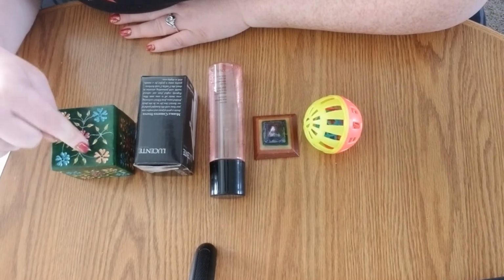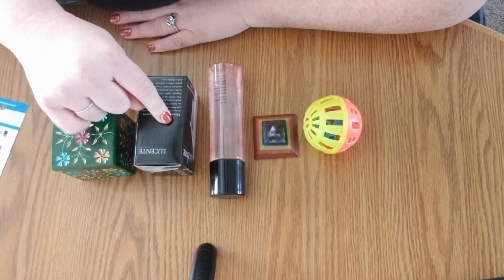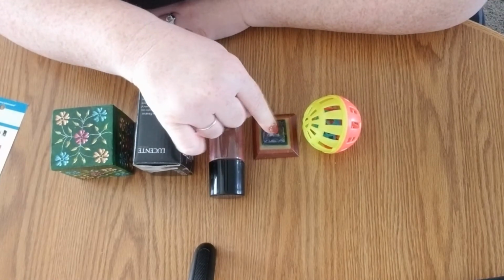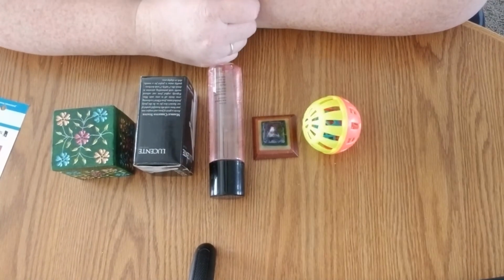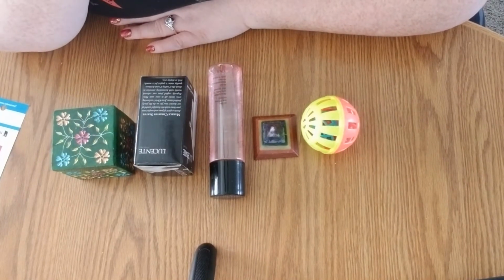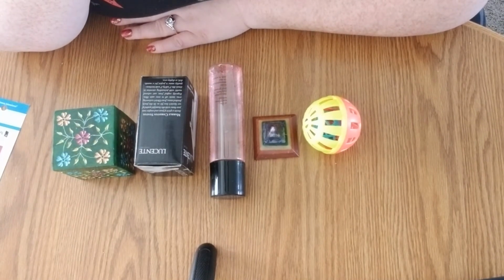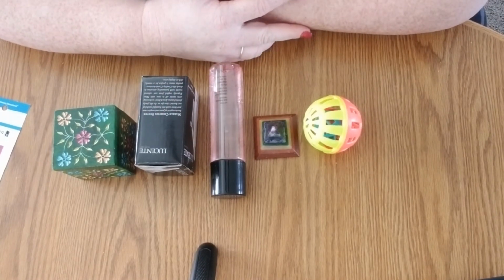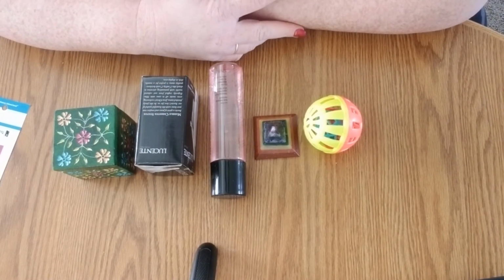So I challenge you to go around your house and see if you can find a cube, a rectangle prism, a cylinder, a pyramid, and a sphere. Okay? And they won't look like mine, but I wonder if you could find any shape in your house that looks like this. And then tell your parents why you think it's that shape. Okay? All right.